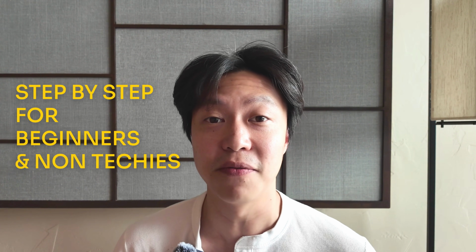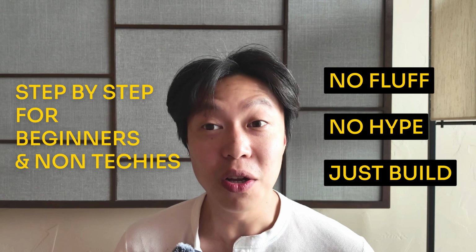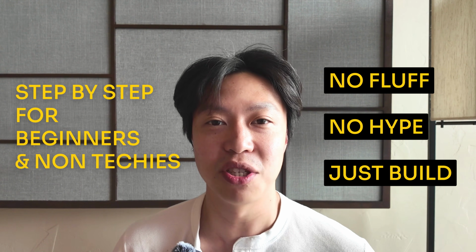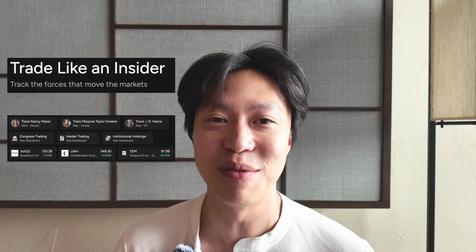So even if you have no coding background, it's super easy to follow, and I'll explain every step of the way with minimal technical jargon. We'll also run a version of the AI agent which scrapes and fetches stock market news, including congressional trade information, to show you the possible different use cases of the same workflow.